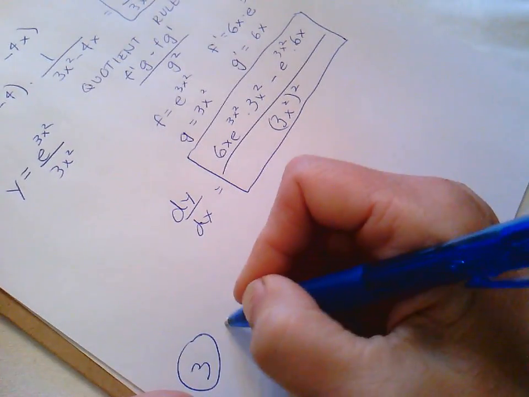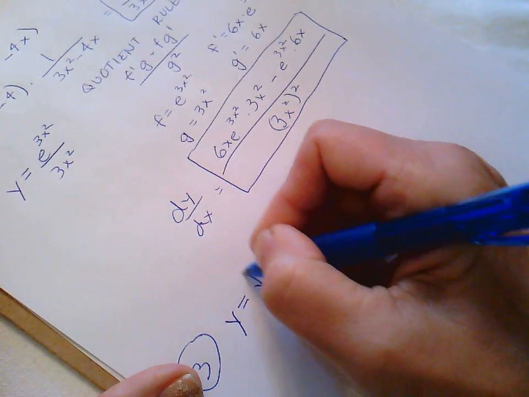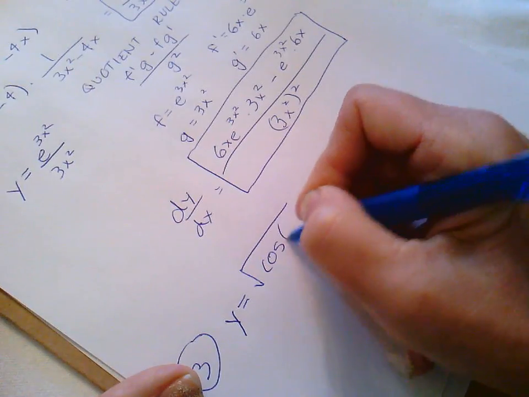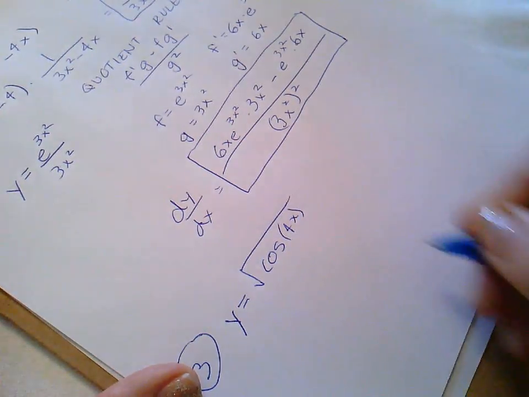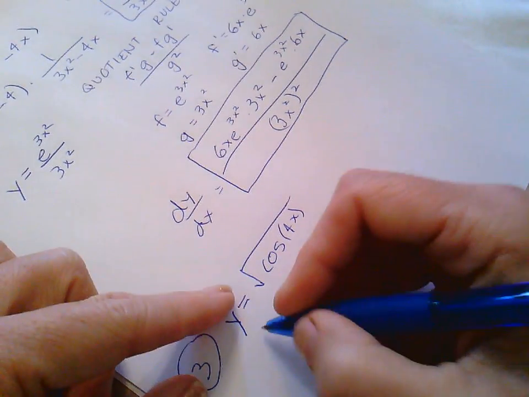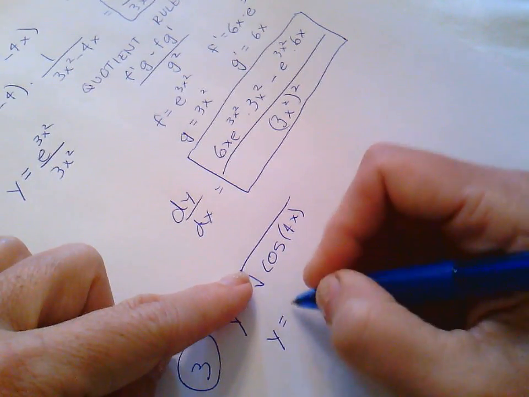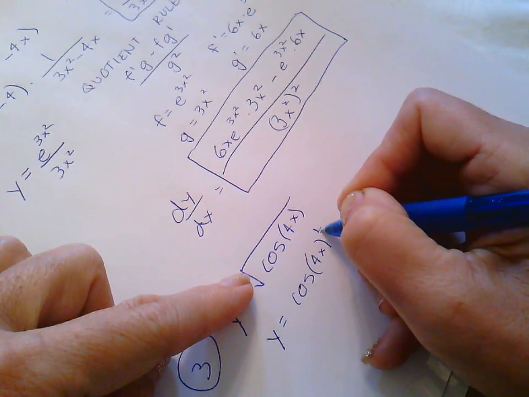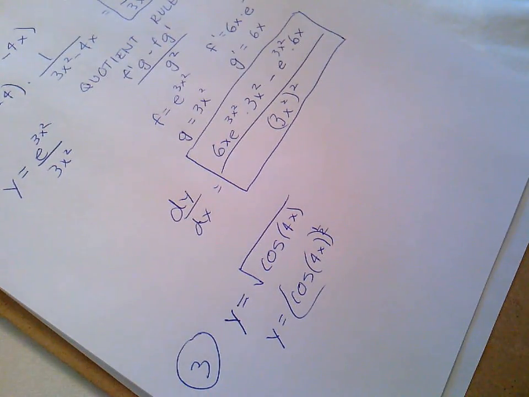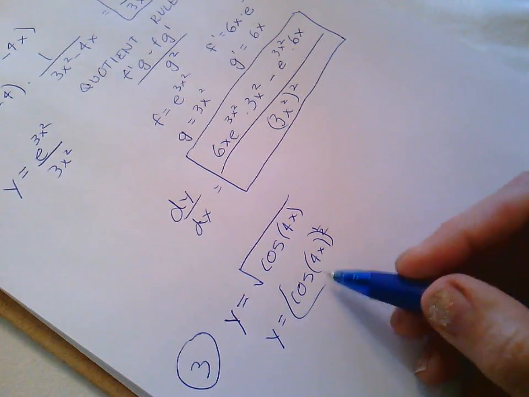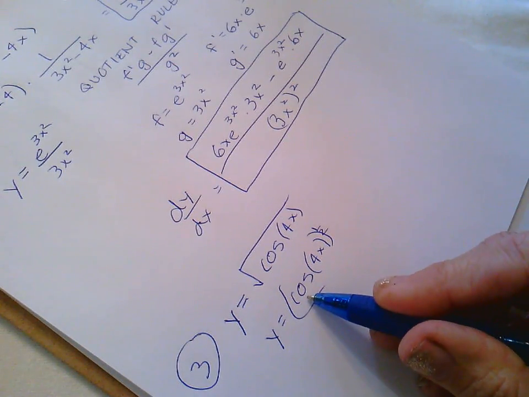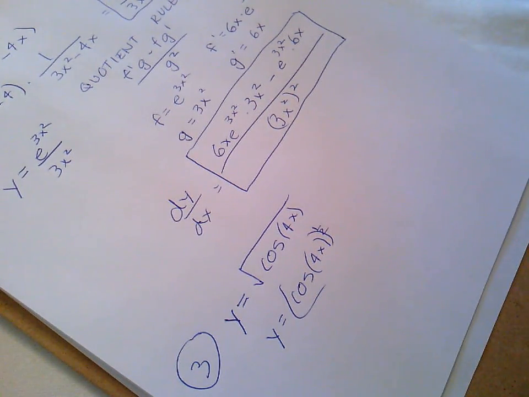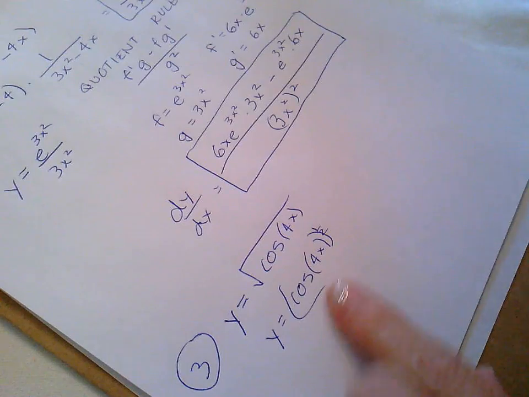So number 3, we get y equals the square root of cosine of 4x. So the very first thing I'm going to do is just rewrite this. So square root's the same thing as 1/2 power. Okay, this one's kind of a doozy because we have a function inside of a function inside of a function, which means we do the chain rule twice. But I don't want you to be intimidated by this. It's not as bad as it sounds.